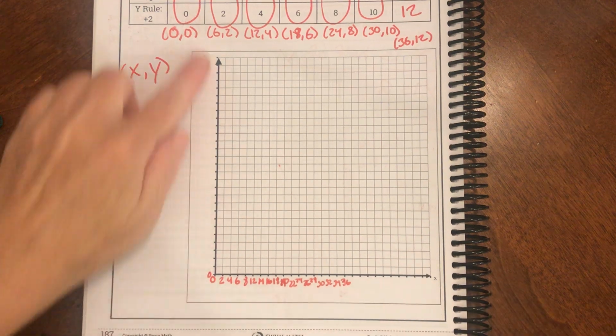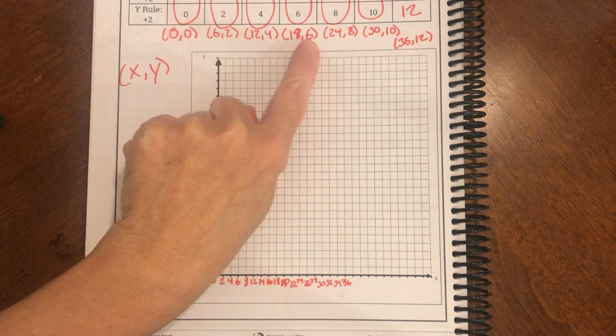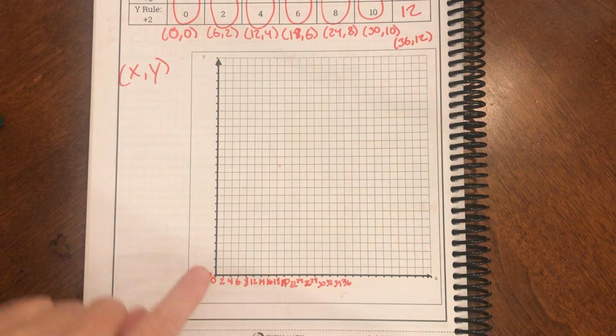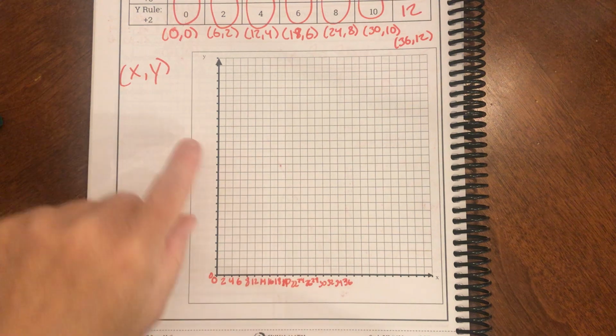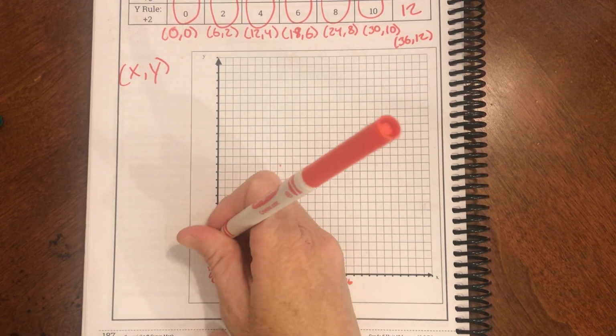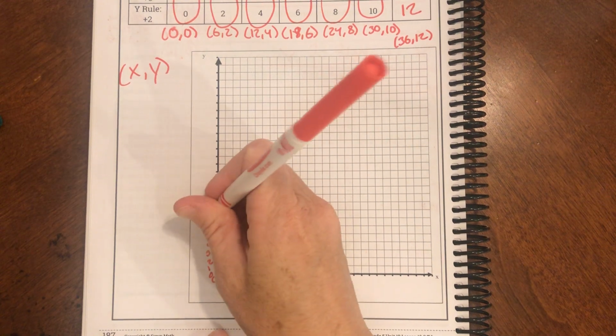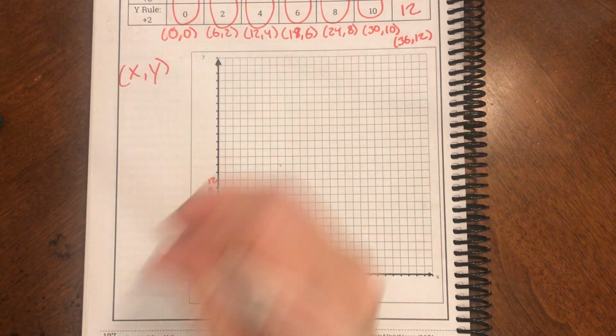Okay, let's look at our y's to see what scale we need. 0, 2, 4, 6, 8, 10, and 12. I think for my y's, my scale, I'm just going to have 1. Because remember, your scales could be different. So 1, 2, 3, 4, 5, 6, 7, 8, 9, 10, 11, 12.